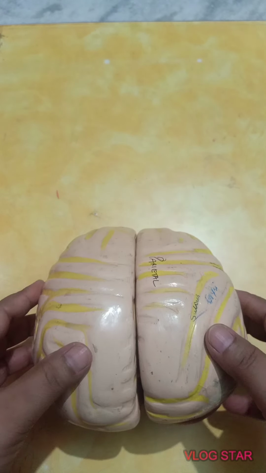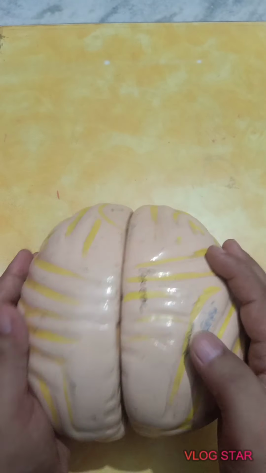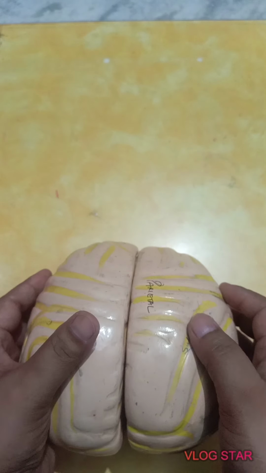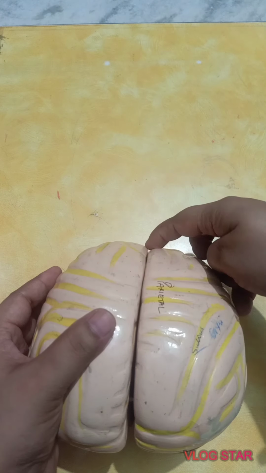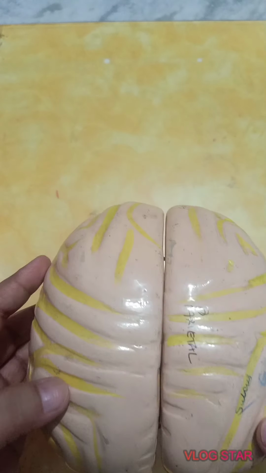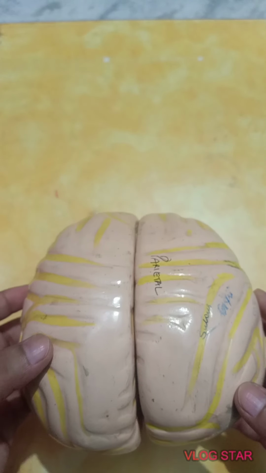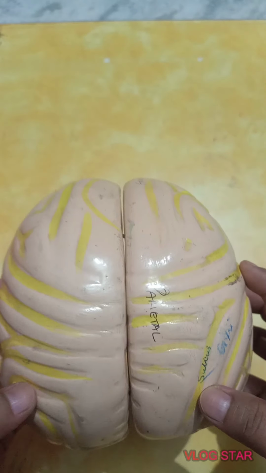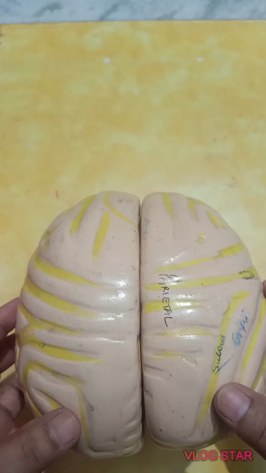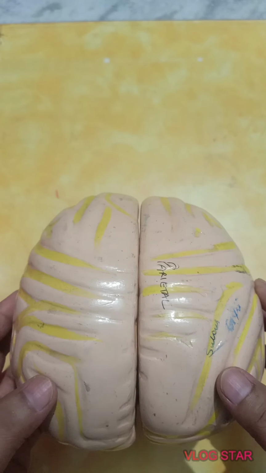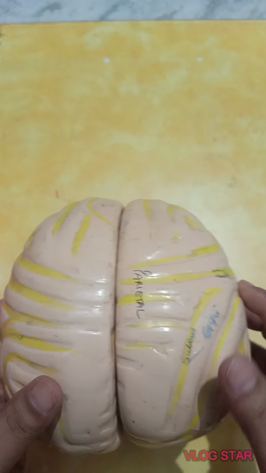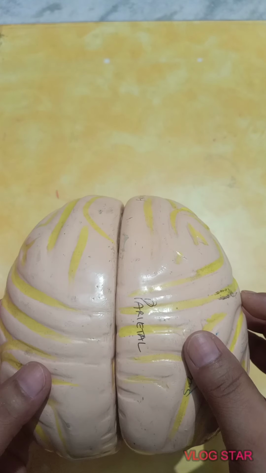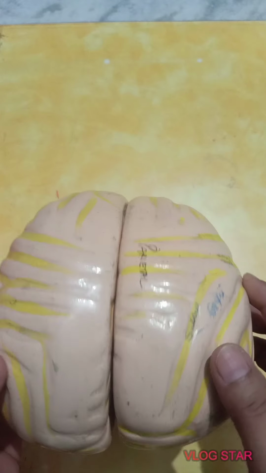As you can see, this cerebrum is divided into two equal hemispheres, left and right, by this central deep fissure, which is the cerebral fissure. So this fissure is dividing the whole cerebrum into two cerebral hemispheres. It's very interesting to note that the right hemisphere controls the left part of the body and vice versa.